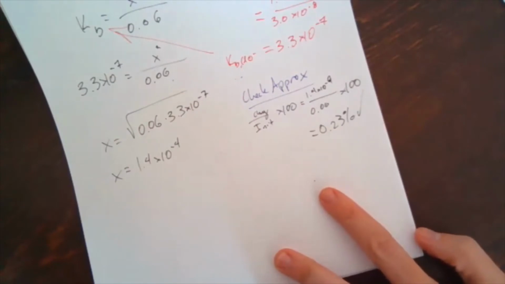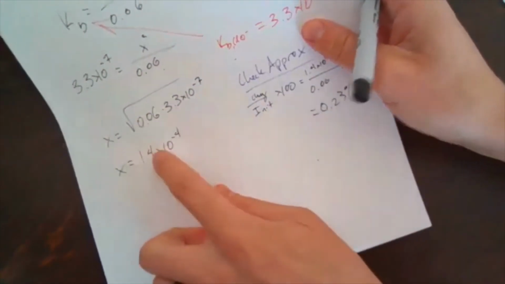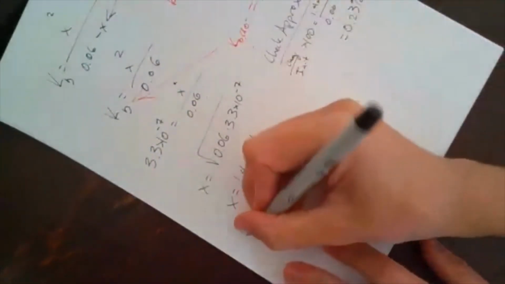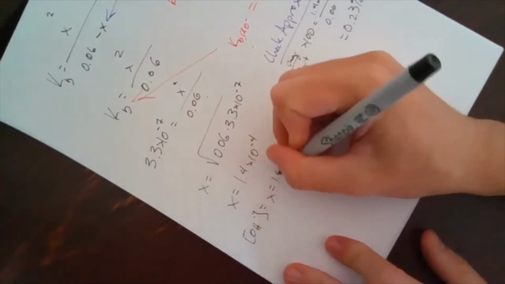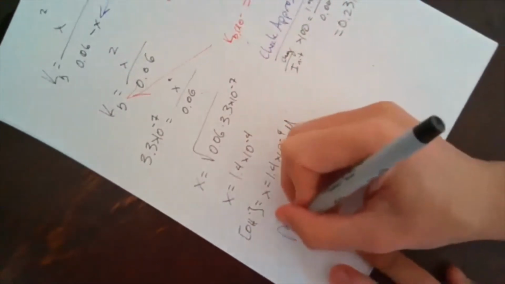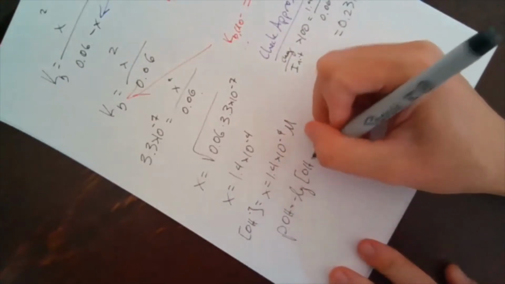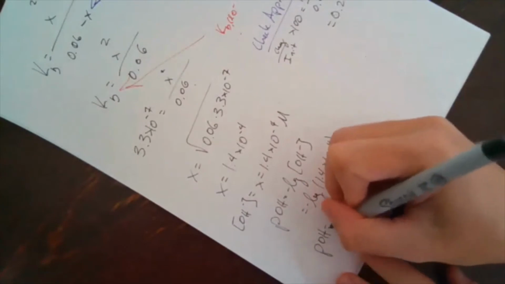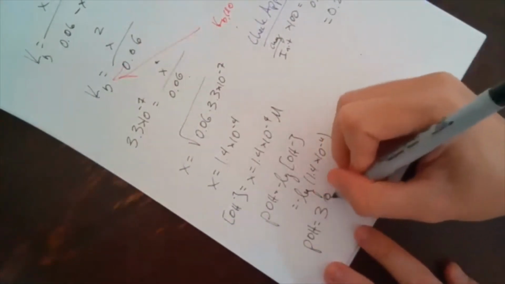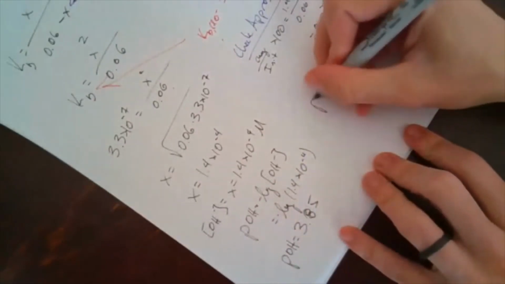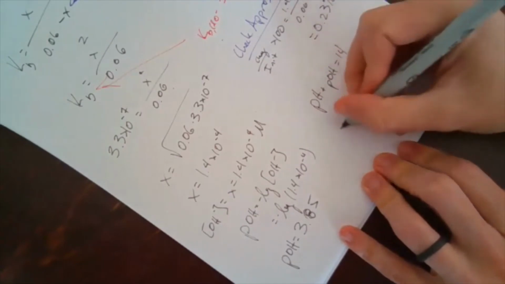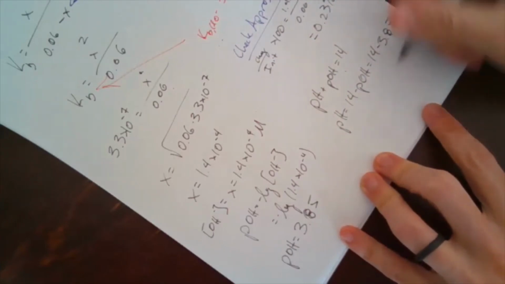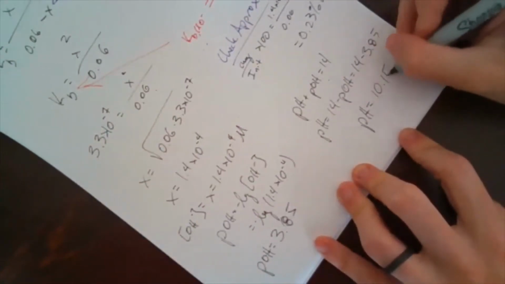So that means the approximation is valid, which tells us that's the concentration of hydroxide, because if we go back, that was our acid-base product that we were dealing with. So the concentration of hydroxide is equal to x, 1.4 times 10 to the negative 4 molar. Then the pOH would be the negative log of that value. pOH is equal to 3.85. And then the pH plus the pOH is equal to 14. So my pH is going to be 14 minus 3.85, so pH is equal to 10.15.